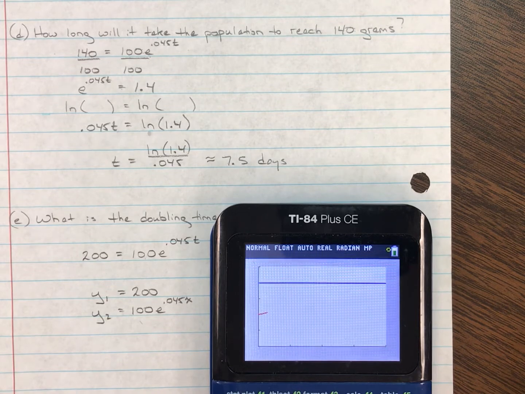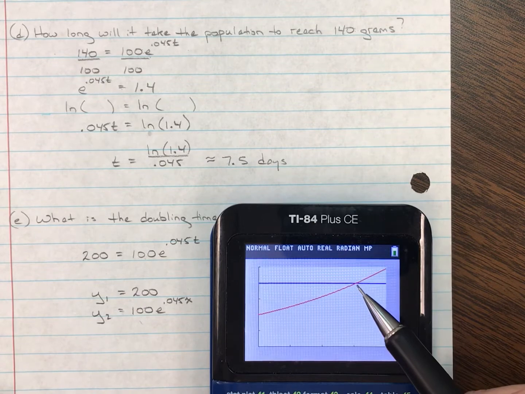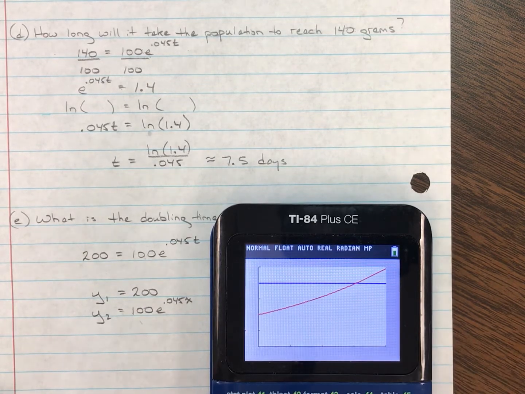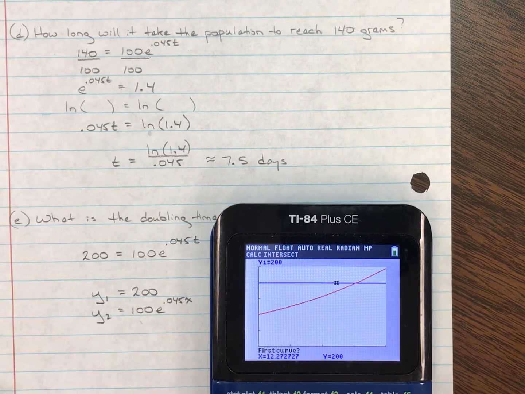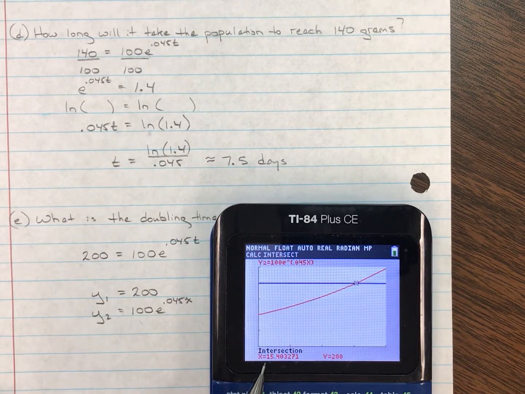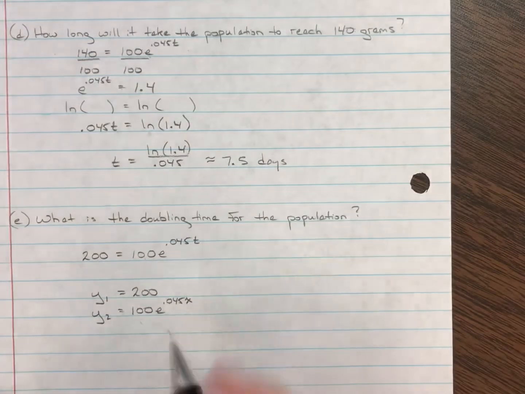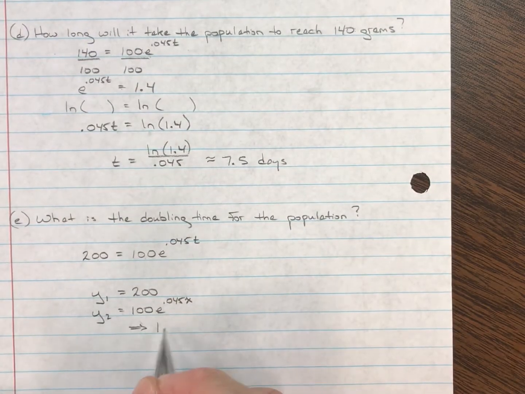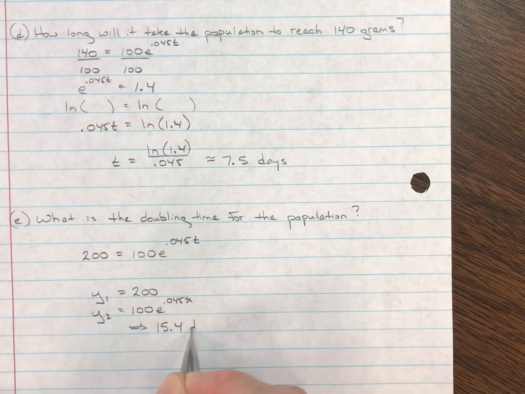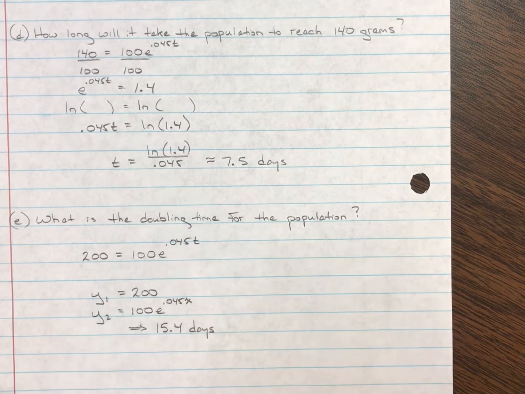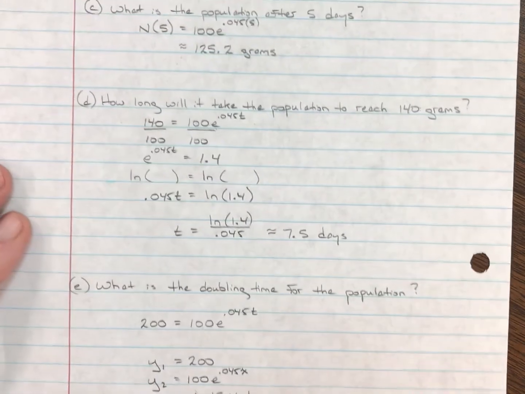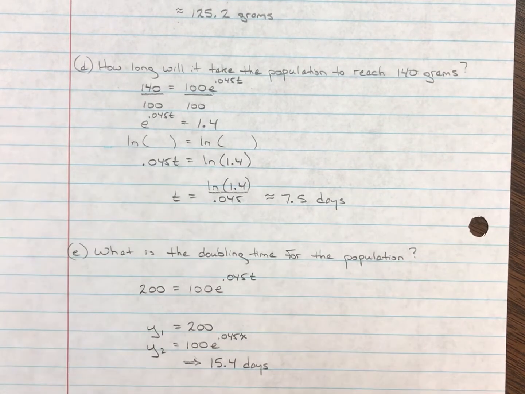There's my 200 is my amount. Here it comes, increasing, increasing, increasing. So right here is where it hits 200. So let's do a calculation of the intersect. Okay, that's y1, the first curve. There's a second curve. Take a guess. It looks like it takes 15.4 days to reach 200. With my graphing calculator, I'll say 15.4 days. So I could have done it algebraically. I chose instead to do letter E graphically.